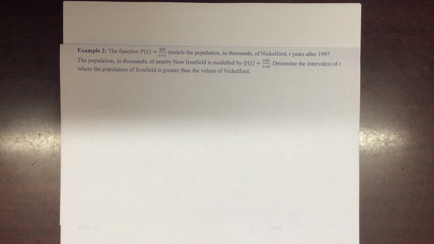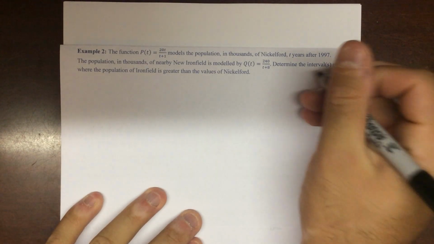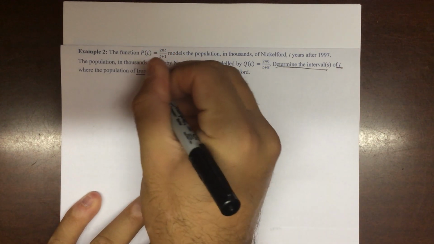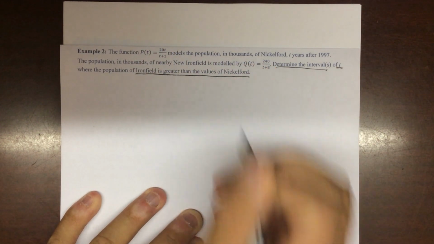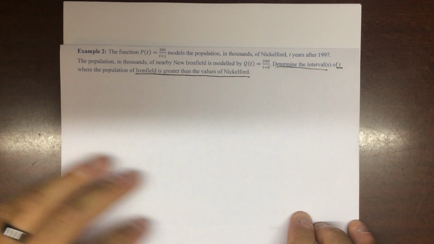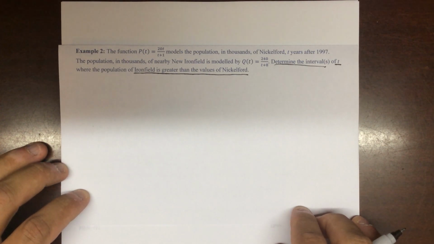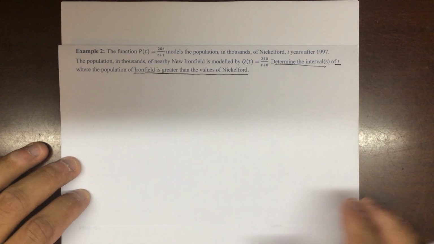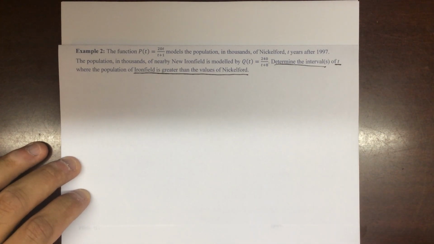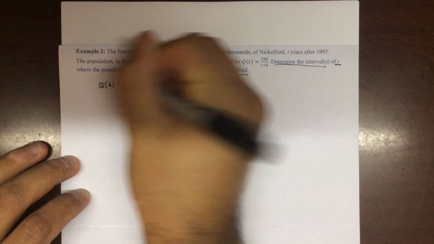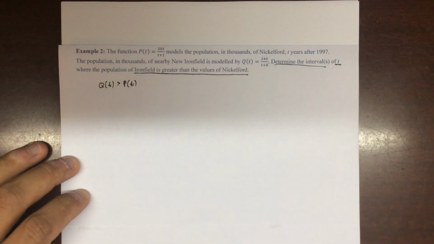So again, what is this question asking us? They're looking for us to tell them the intervals of t where Ironfield's population is greater than Nickelford. We have two functions given to us that represent each of the two towns' populations. Let's set Ironfield, which is q of t, greater than p of t, the population of Nickelford. So I'm going to have q of t is greater than p of t.